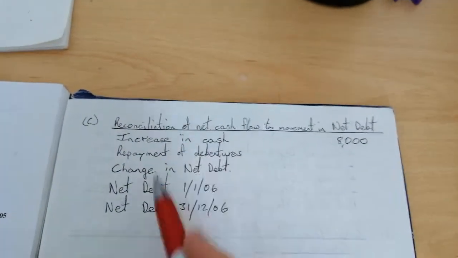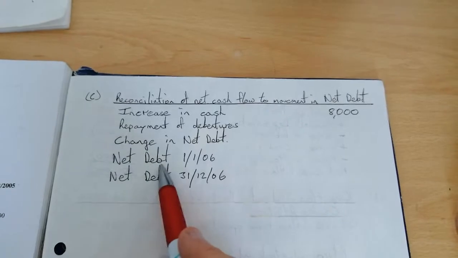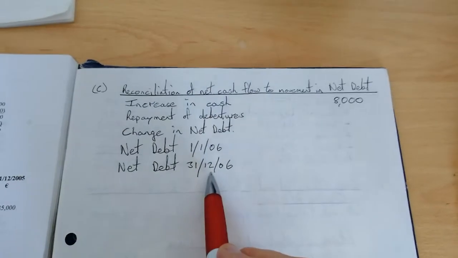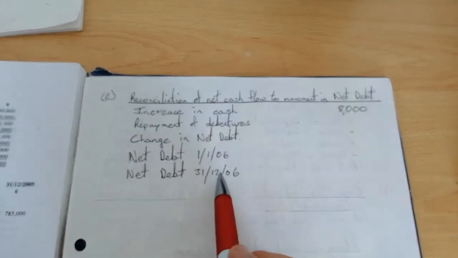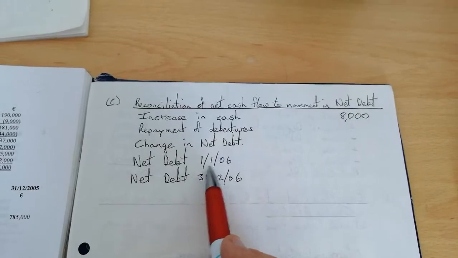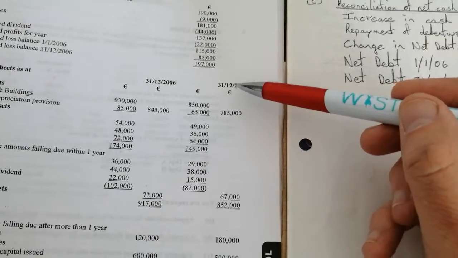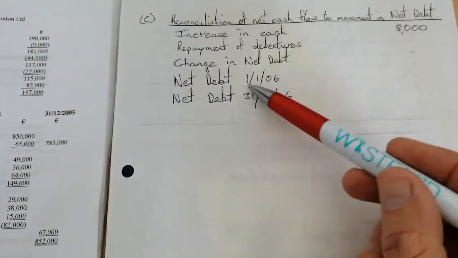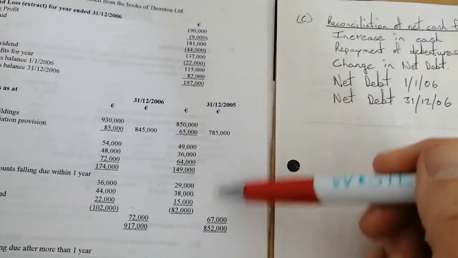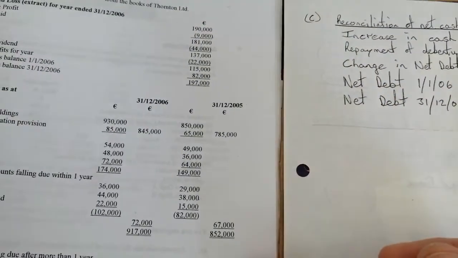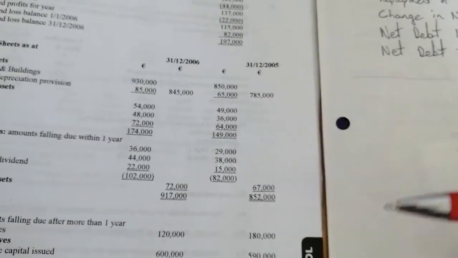Then we're going to fill in these figures as well. But first, a little talk about the net debt on the 1st of the 1st and the net debt on the 31st of the 12th. We spoke about what net debt means and how you calculate it if it was you, and it's the same idea with the company. When we say net debt on the 1st of the 1st, 2006 in this, we really mean the net debt on the 31st of the 12th, because 31st of December 2005 is pretty much the same as the 1st of January 2006. There are only hours or minutes or seconds between them. We consider them to be the same day. So we're going to get the net debt on this date and then the net debt on the 31st of the 12th, 2006. We'll calculate the two of them first.